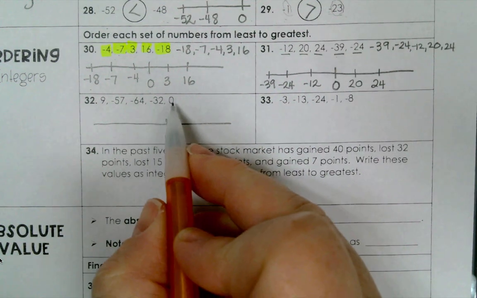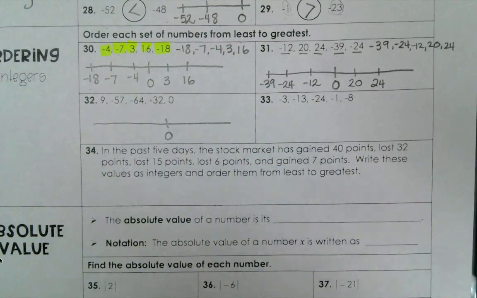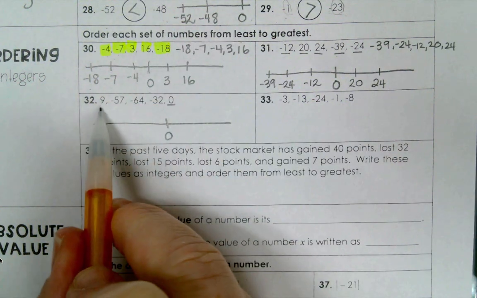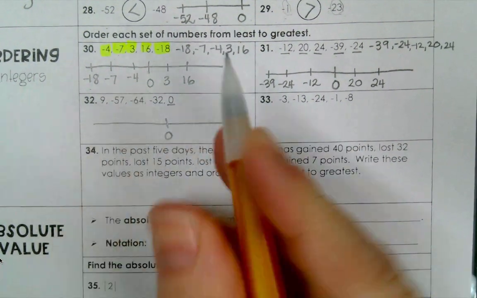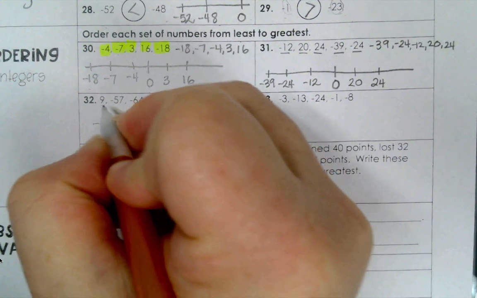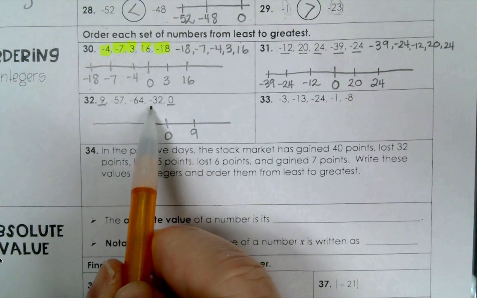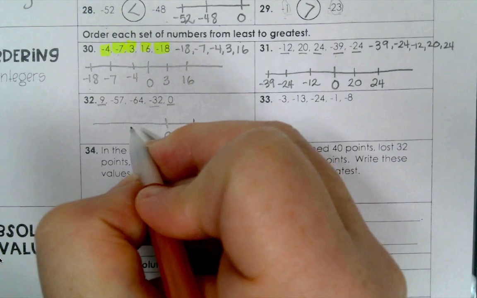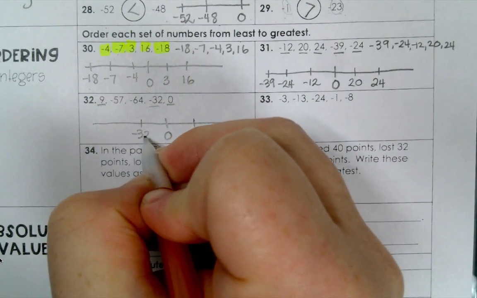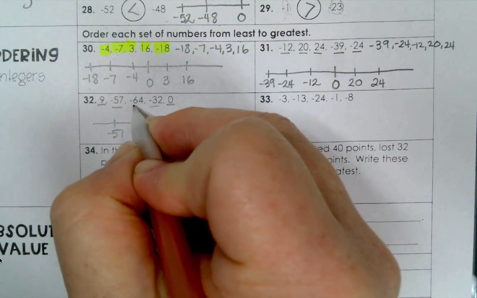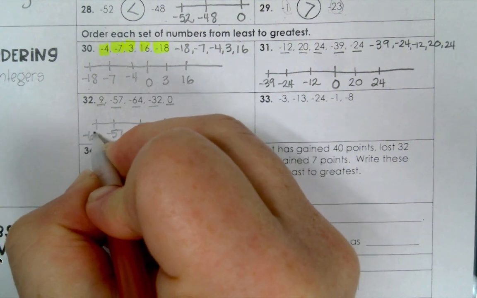So 0 is now in our set, so we're going to put it in the middle. It's our placeholder. Okay, I'm going to underline I've used it. Look for positive numbers first. 9, so 9 goes on the right side. Okay. And then counting backward. So I'm going to go -32 first, then -57, then -64.